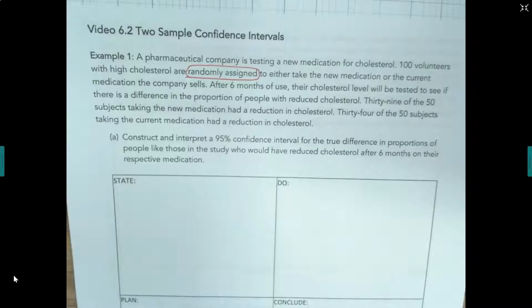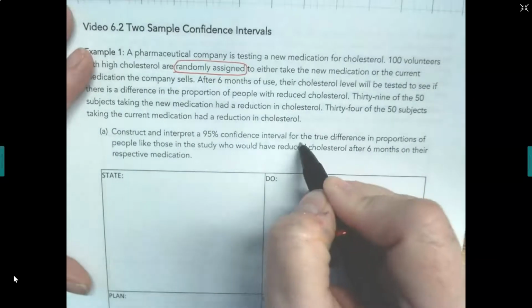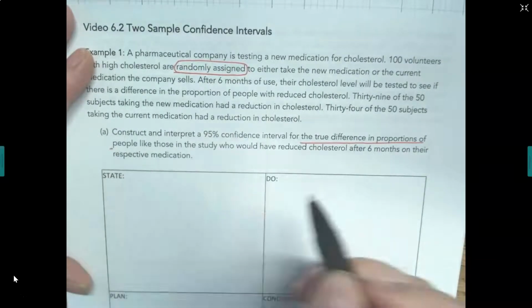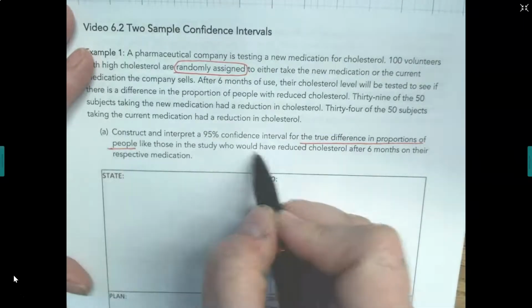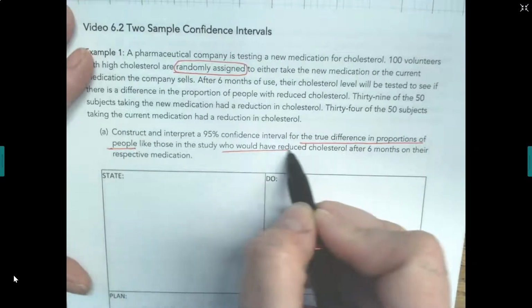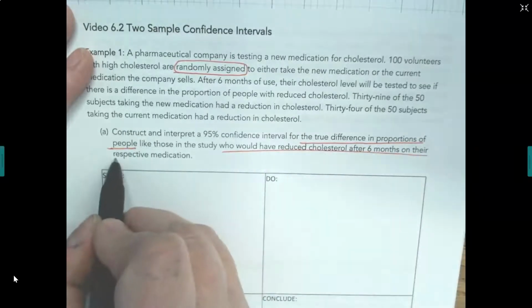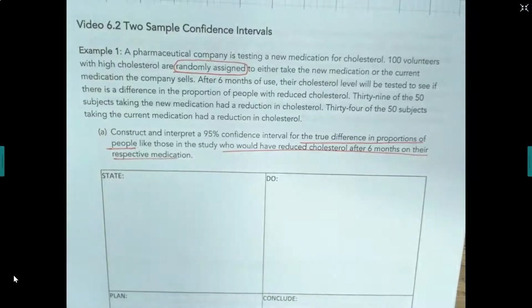After 6 months of use, their cholesterol levels will be tested to see if there's a difference in the proportion of people with reduced cholesterol. 39 out of the 50 subjects taking the new medicine had a reduction in cholesterol, and 34 out of the 50 subjects taking the current medication had a reduction in cholesterol. Construct and interpret a 95% confidence interval for the true difference in proportions that people who will have reduced cholesterol after 6 months on the medication. Okay, so let's take a look.